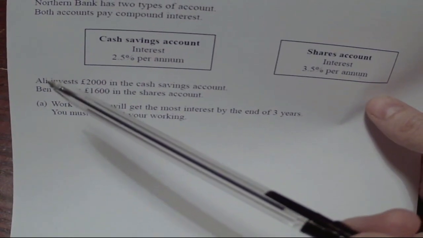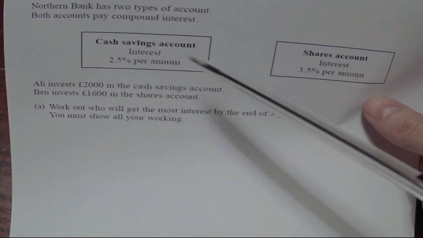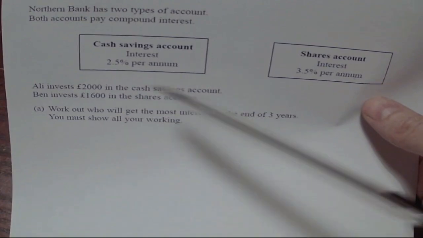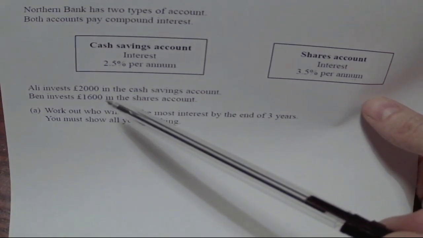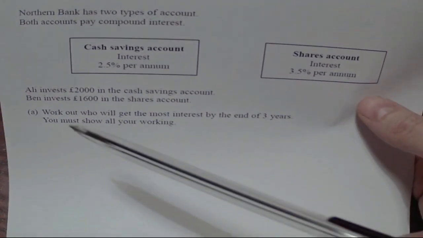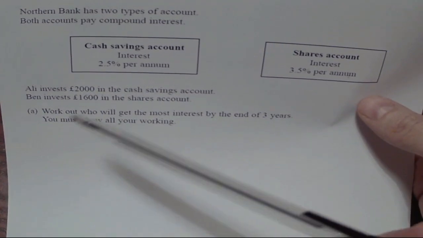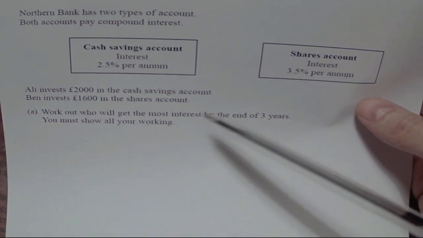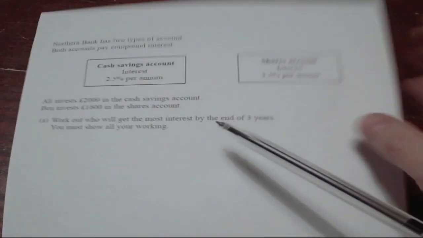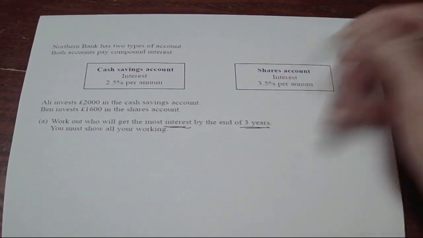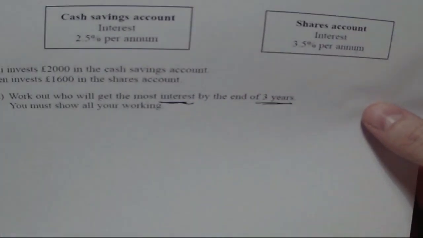It's these two guys, Ali and Ben, which is referred to as A and B. A is investing £2,000 in the cash savings account, so this one, and B is investing £1,600 in the shares account. Now the key thing about this question, it says work out who will get not the most money, but the most interest by the end of 3 years. So that's the crucial piece of information that we're being asked for. Who's earning the most interest and who's doing it after 3 years.